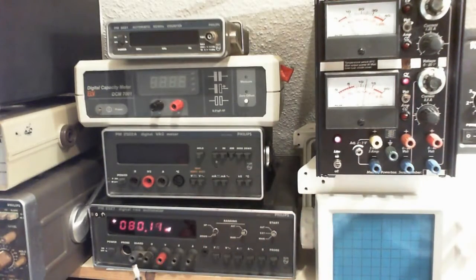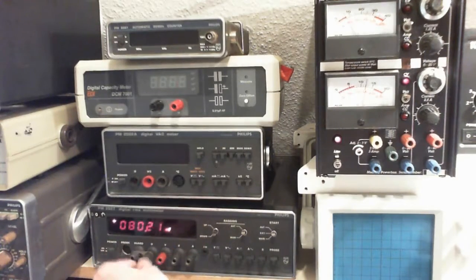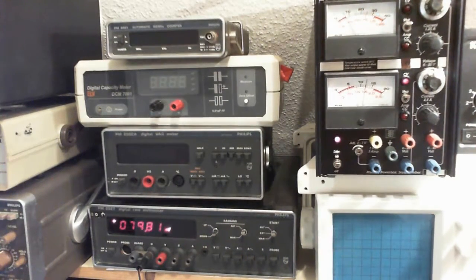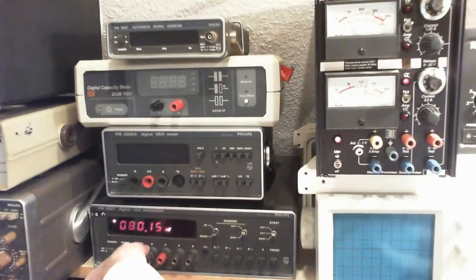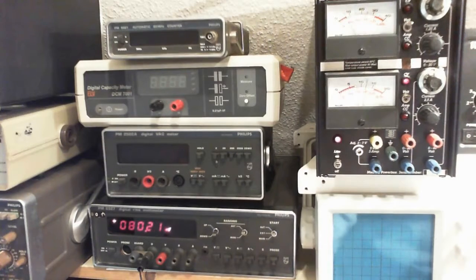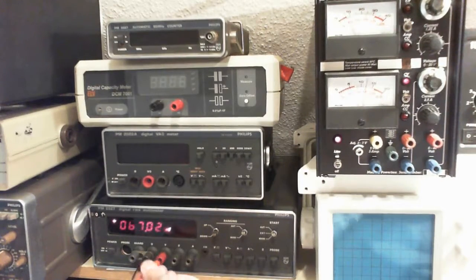So if you usually connect the black to the 0, which is common, and on this multimeter, this pole is actually negative. So this is actually negative, and I'll tell you what that actually means. And then this pole over here, or this terminal, is positive.